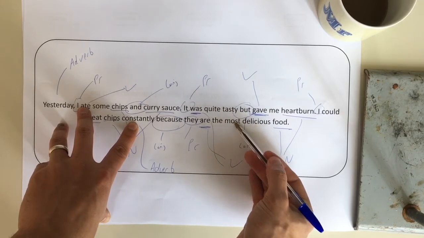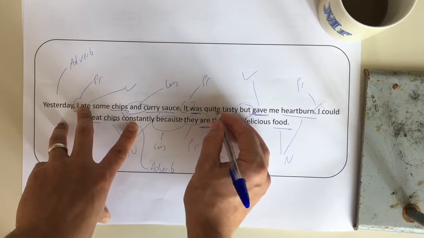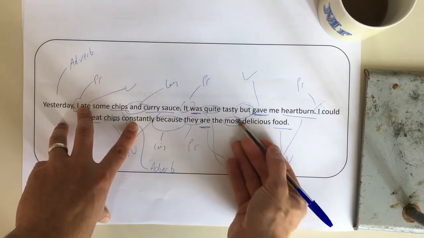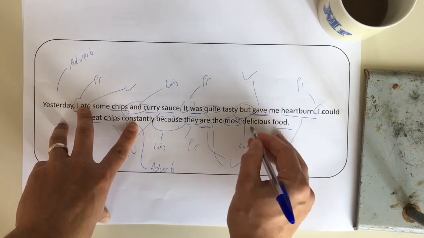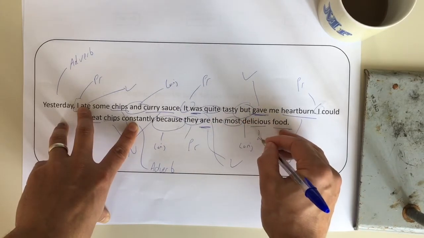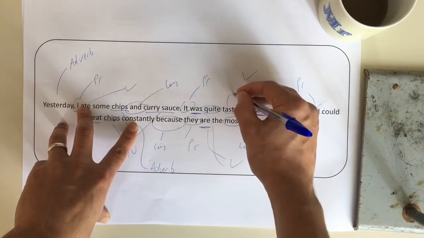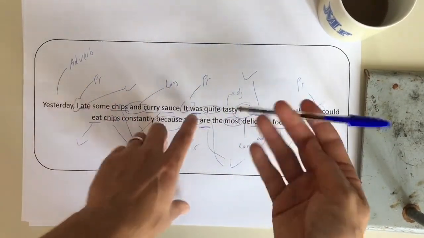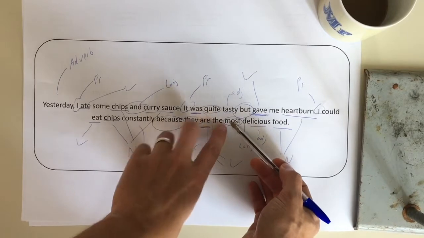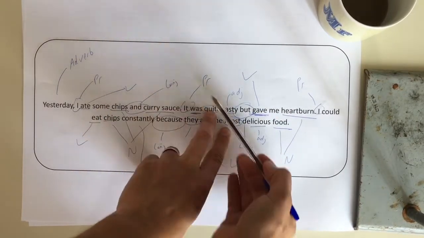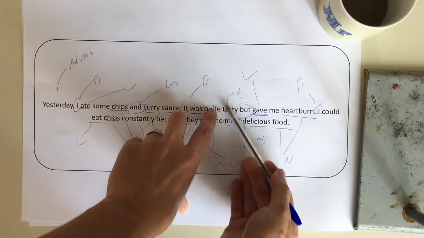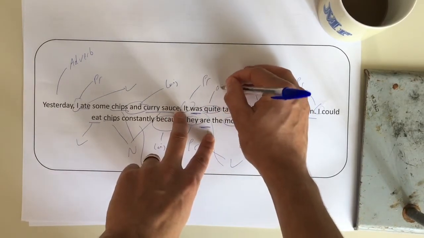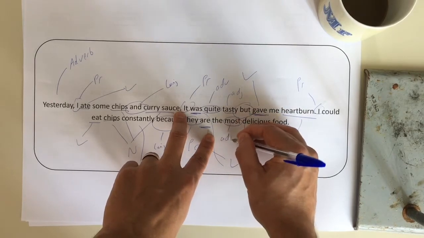Okay. This one is an interesting one. So quite and most. We said that quite and most are sort of modifying these adjectives here, aren't they? So tasty and delicious are definitely adjectives. Yeah, chips and curry sauce is tasty, it's delicious, they're describing it. But we also said at the start of the video that adverbs modify not just verbs, like ate, but they also modify adjectives. How tasty was it? It was quite tasty. How delicious was it? It was the most delicious. So they are adverbs.